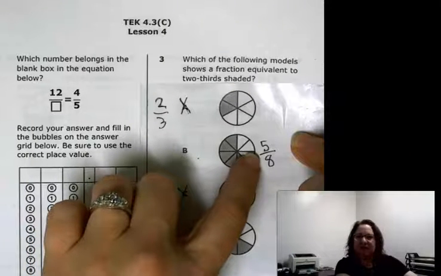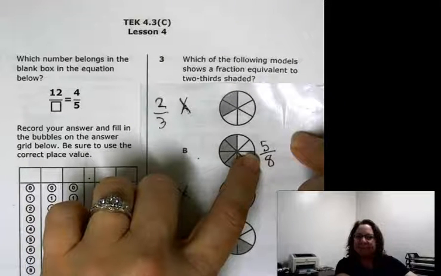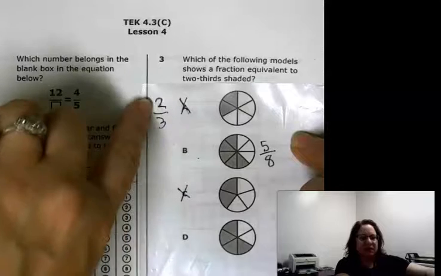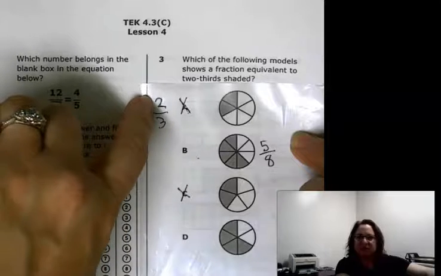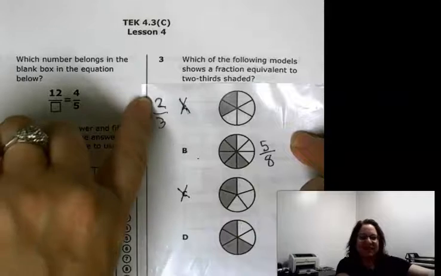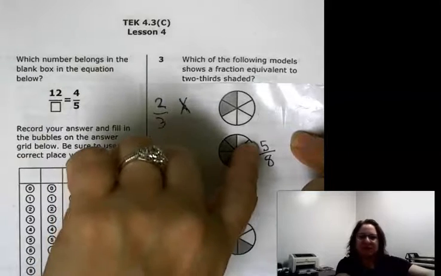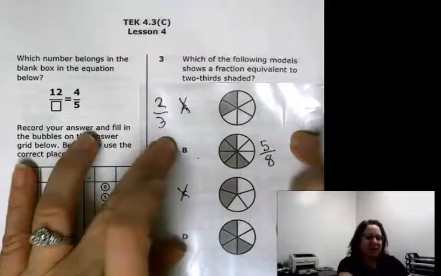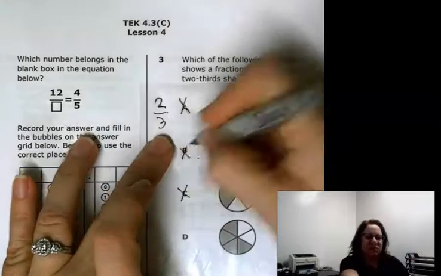Do you know why it's not B? Real quickly, I know that my numerator needs to be an even number. My numerator is odd, so I automatically know that that is not my answer. So it must be D.